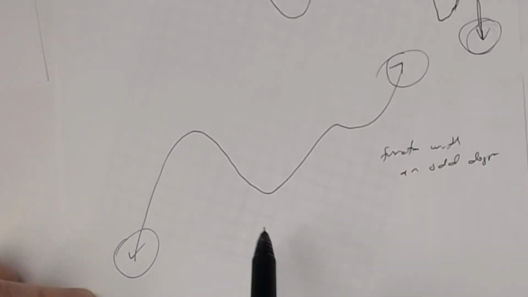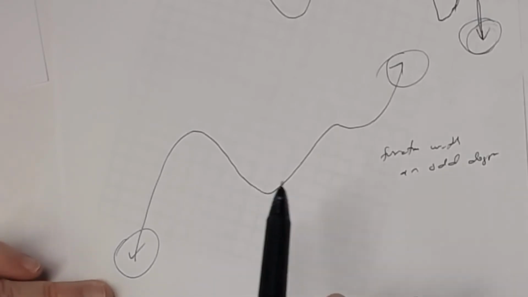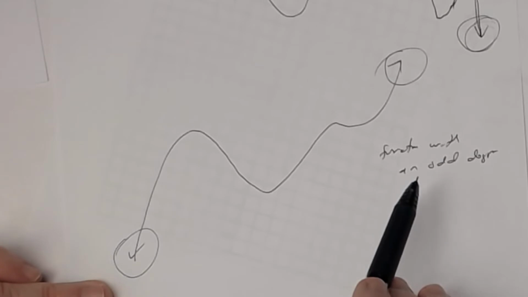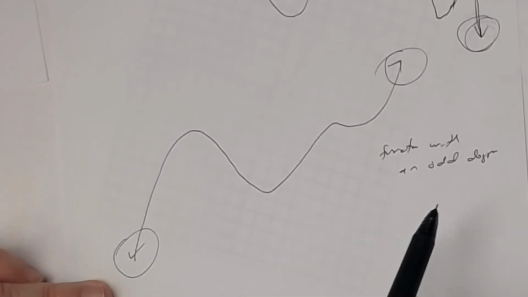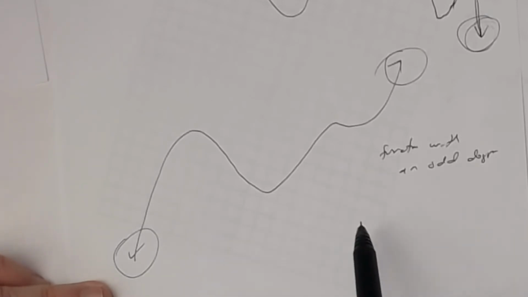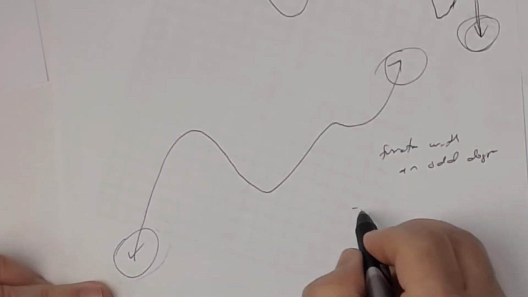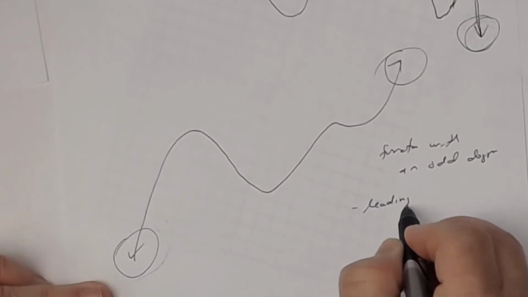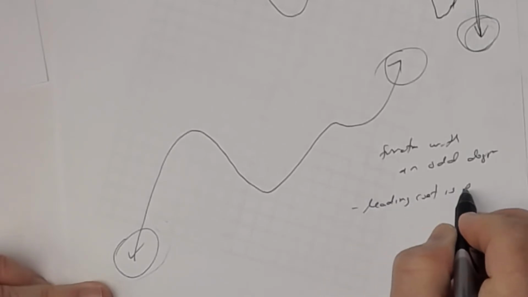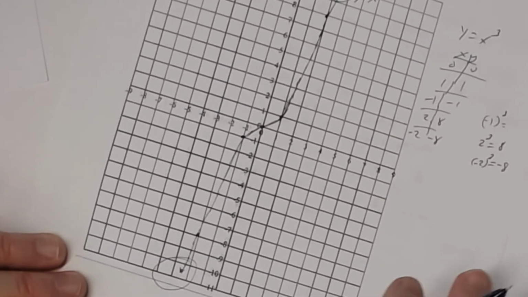Okay? Now, I'm going to ask you about the leading coefficient. You don't know what the function is. You have no idea what the function is. You just know it's a function with an odd degree, meaning that the largest exponent is odd. I'm going to ask you about the leading coefficient. Is the leading coefficient positive or negative? Well, remember, on the left it points down, on the right it points up, so that means the leading coefficient is positive. And we know that because of what we just drew.